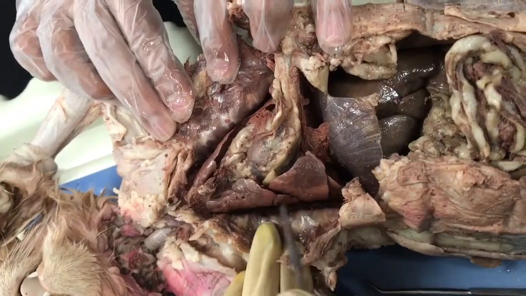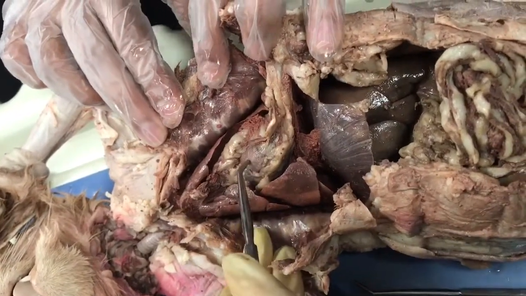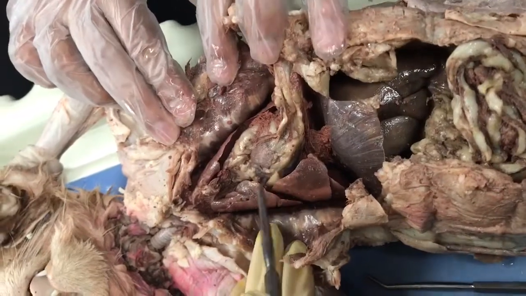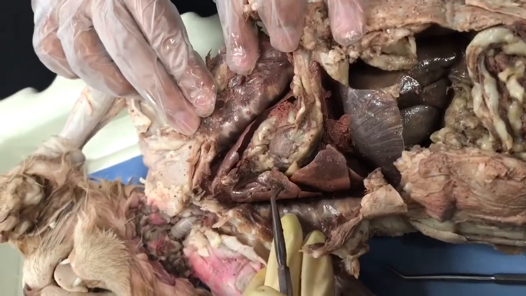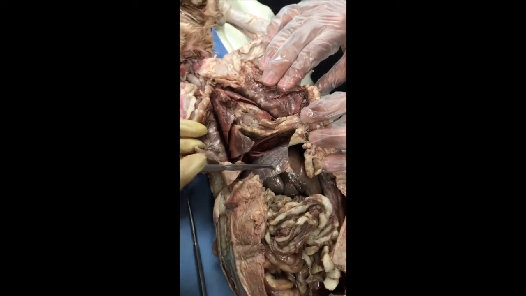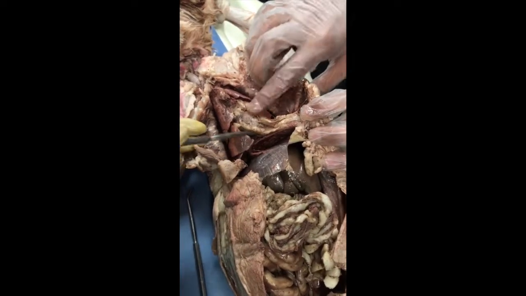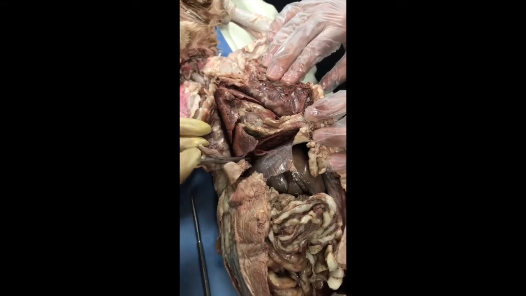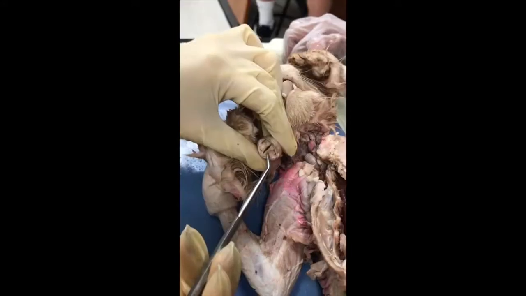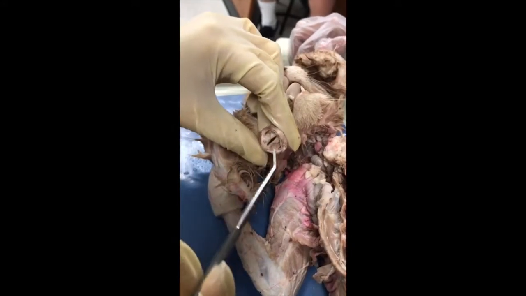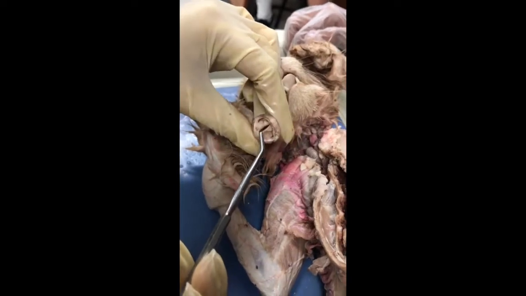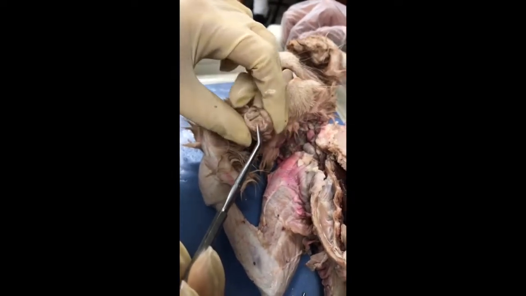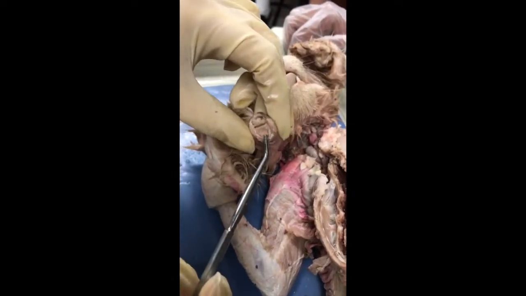These are the lungs. They are lateral to the heart, and their function is to bring oxygen to the bloodstream. This is the diaphragm. It's inferior to the heart and the lungs, and its function is inhalation and exhalation. This is the vocal fold. Its function is to produce sound, and it is superior to the trachea.